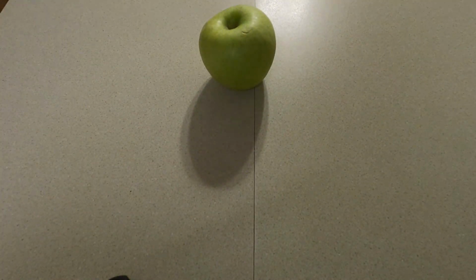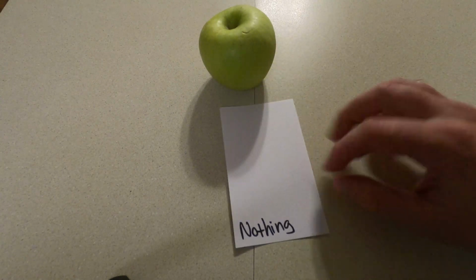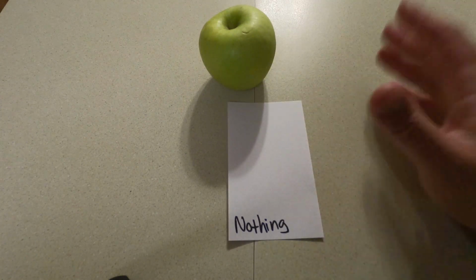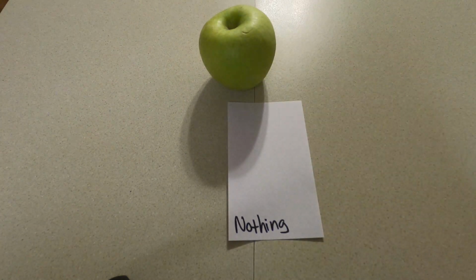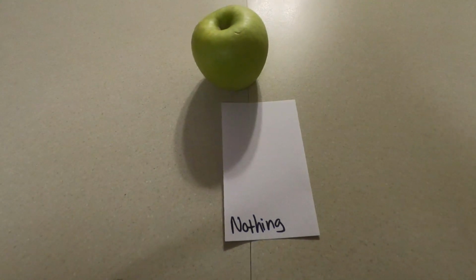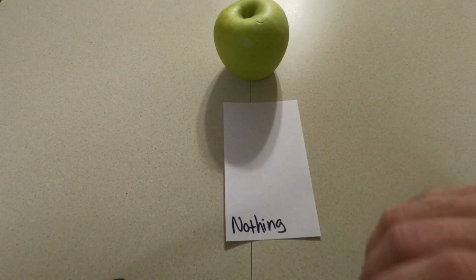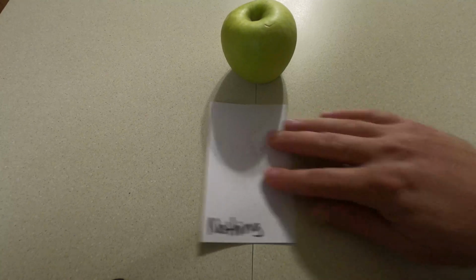Alright, so what are we going to do to affect this enzyme? Well, first thing is you got to have nothing at all. This is like your control group, okay? None of the variables are going to be affecting the apple. It's going to be naturally just doing its thing, okay? So nothing.